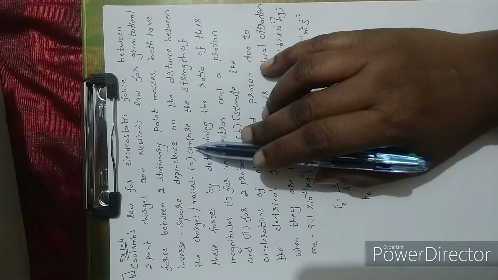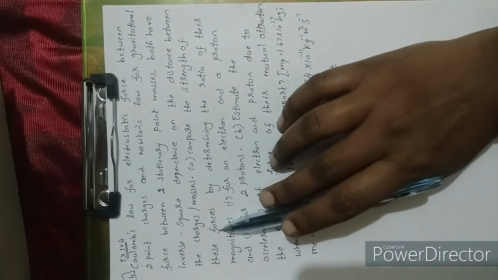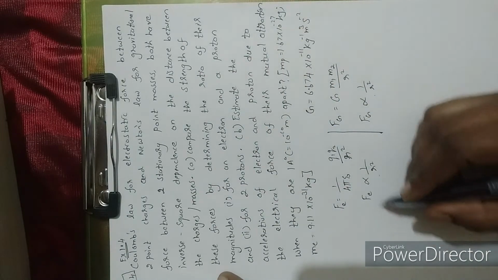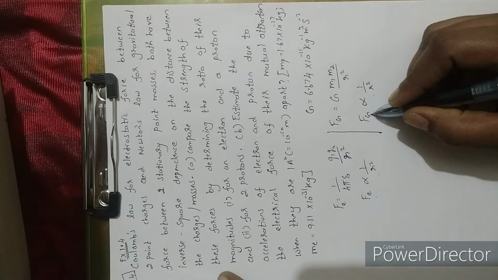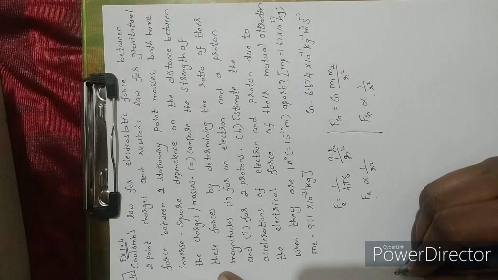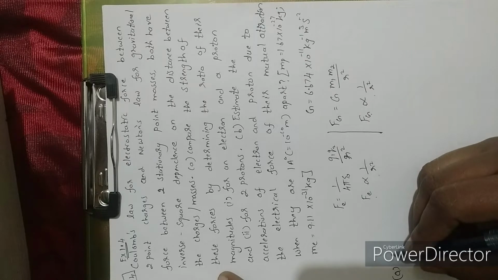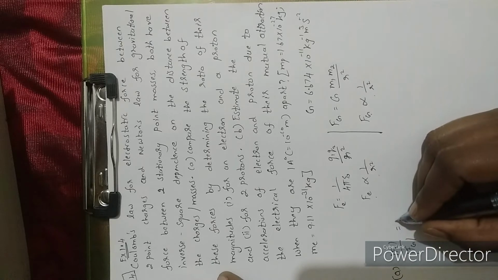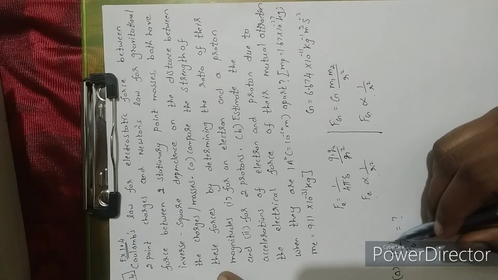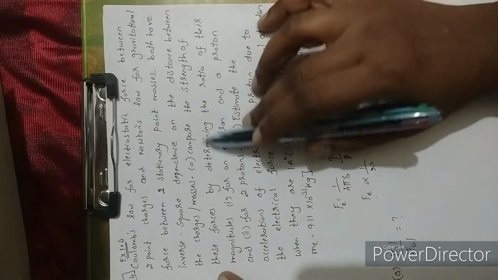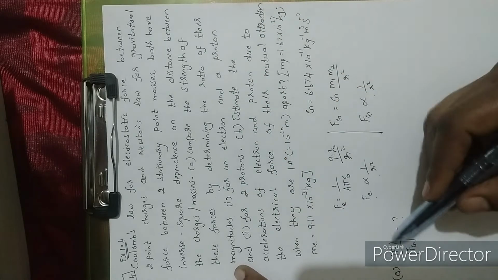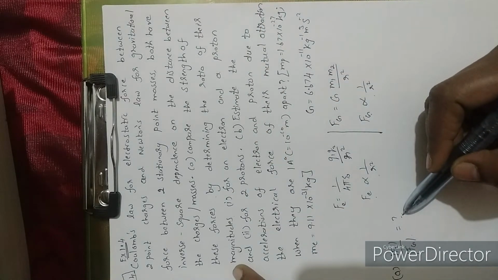Now what have they asked you to calculate? Compare the strengths of these forces, right? So these forces means they have asked us to compare the strengths of Fe and Fg. Okay, so comparison means what? So they have asked us to compare the strength between these two forces, that is magnitudes of Fe to Fg, right? So comparison means what? We have to find the ratio, right? So that's what you mean by comparison. Compare the strength of these forces by determining the ratio of their magnitudes, right? Ratio of their magnitudes they have asked you to find.